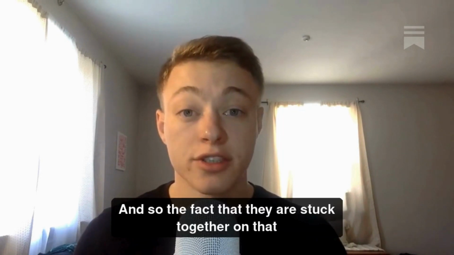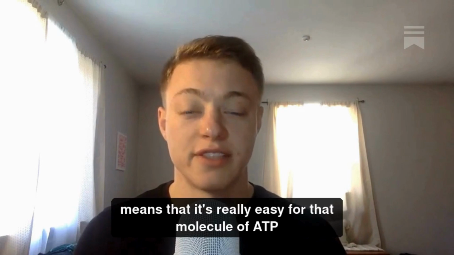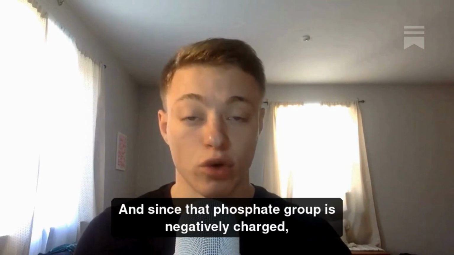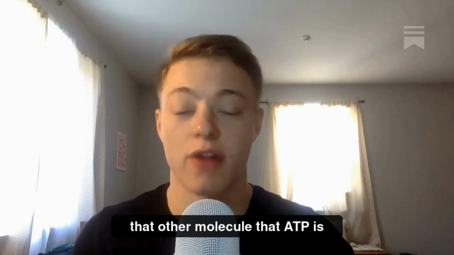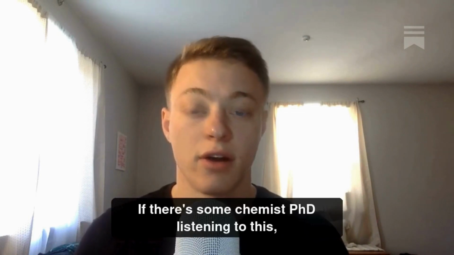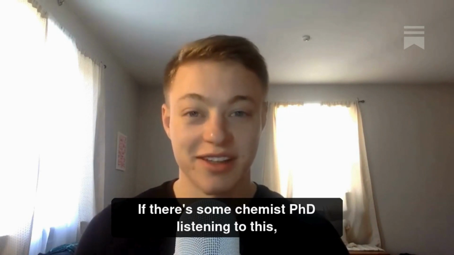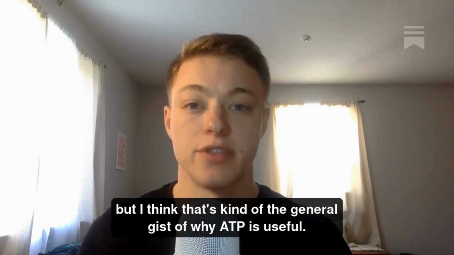And so the fact that they are stuck together on that molecule of ATP means that it's really easy for that molecule of ATP to bump into another molecule and pass off one of those phosphate groups. And since that phosphate group is negatively charged, it can initiate some type of chemical reaction with that other molecule that ATP is bumping into, and that can set off a cascade of reactions, right? If there's some chemist, PhD listening to this, they're probably upset that I missed some nuances there, but I think that's kind of the general gist of why ATP is useful.